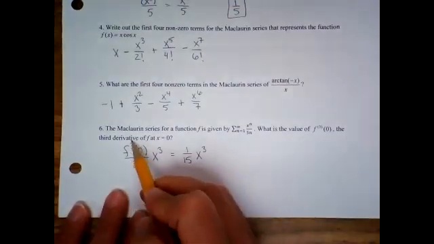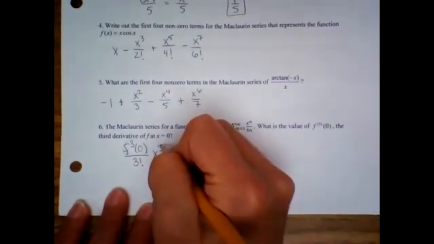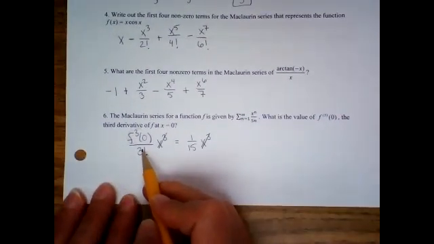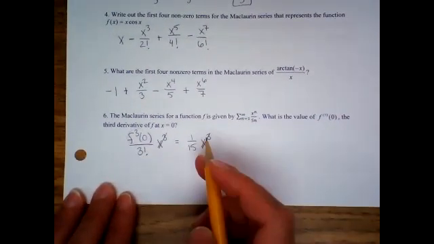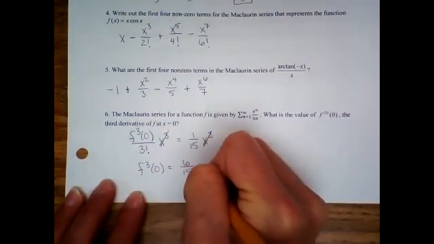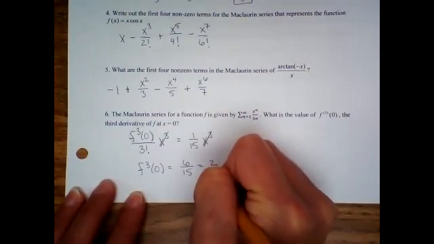And we're just going to solve it for this part. This is what we're looking for. So we don't need this really. We're just setting the coefficients equal. 3 factorial would be 6. So we're going to multiply a 6 to the other side. So it'll be 6/15, and then that's going to reduce to 2/5.